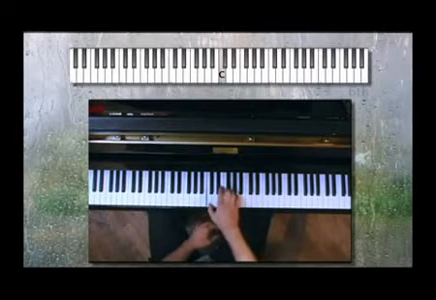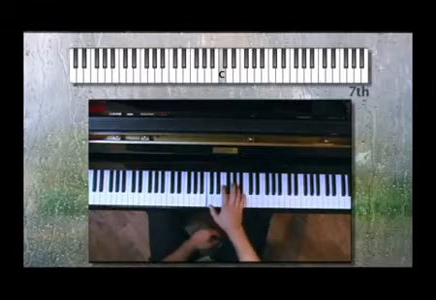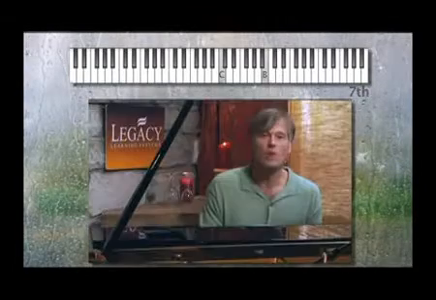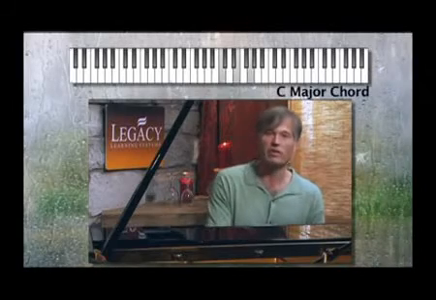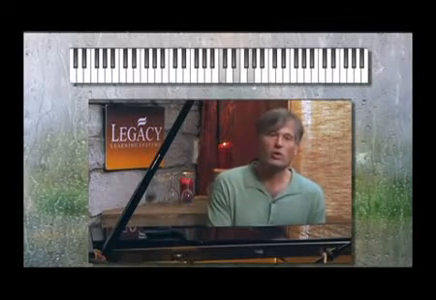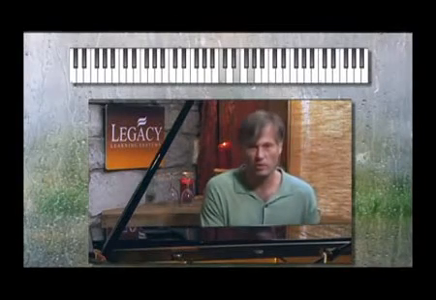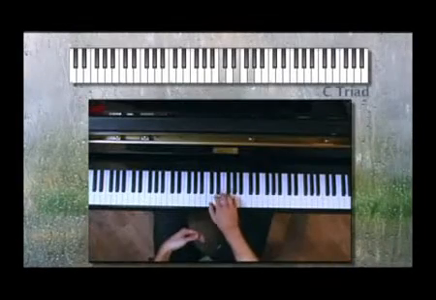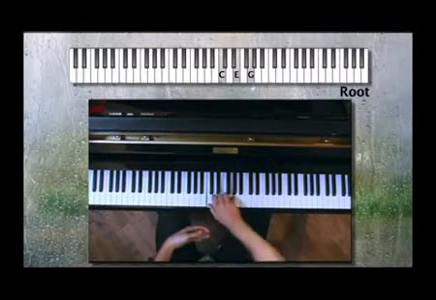The distance from C to A is a sixth. And from C to B is called the interval of a seventh. Chords such as the C major chord we learned also have intervals. The notes of a chord, like those in the C major scale, are numbered by their distance from the root of the chord. So when we make a C triad, which is C, E, and G, our root is C.